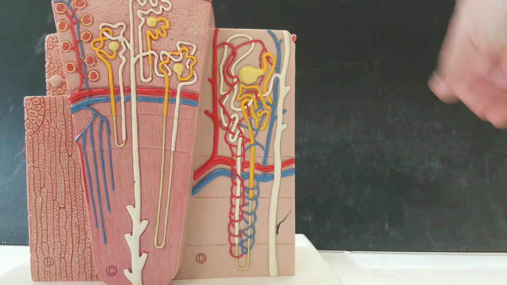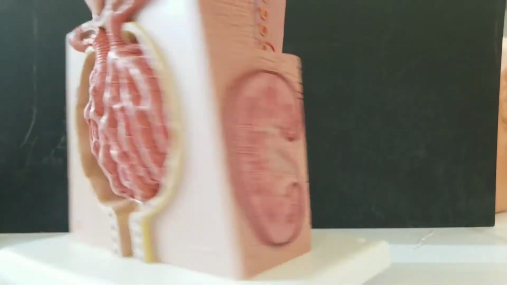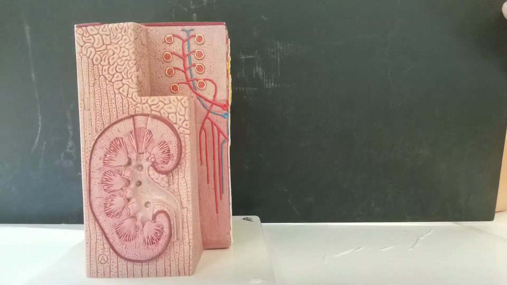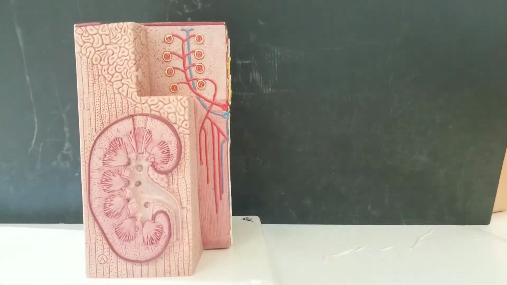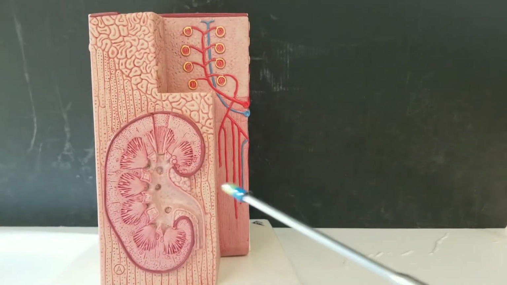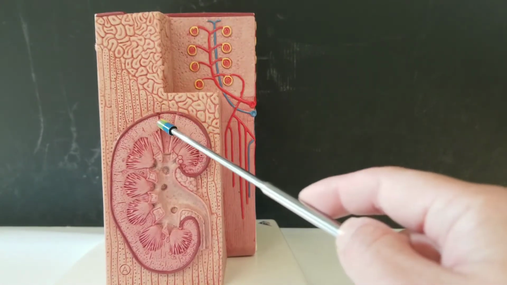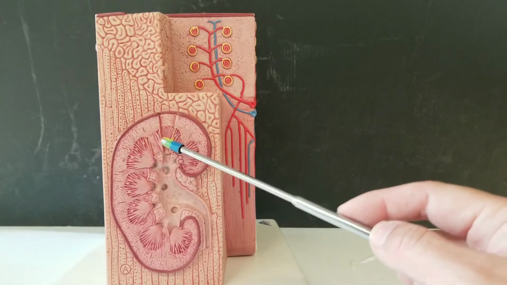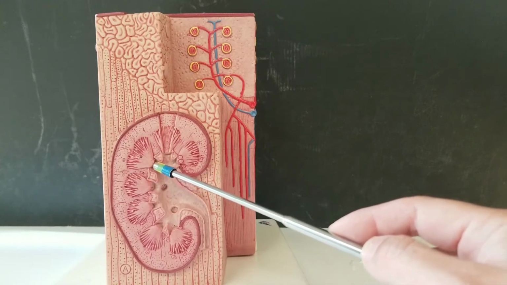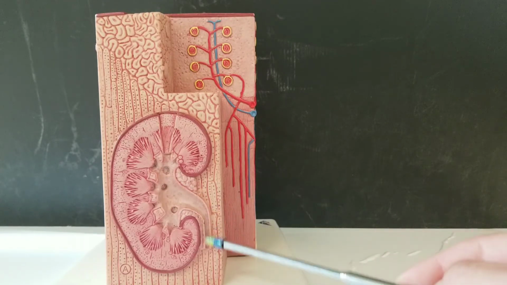All right, let's take a look. Where should we start? Let's start here. Oops. All right. So this is showing a whole kidney. Capsule, cortex, renal pyramids of the medulla, renal columns of the medulla, minor calyx, major calyx, renal pelvis, ureter.